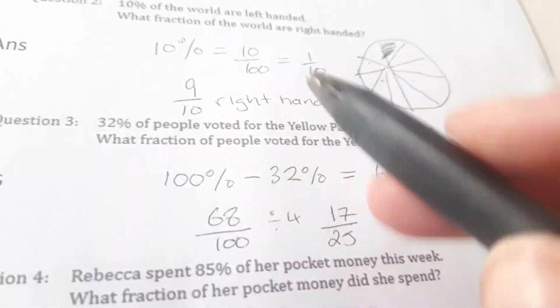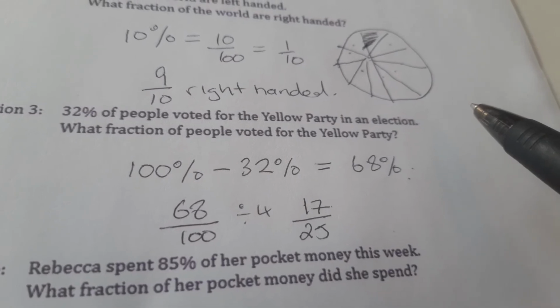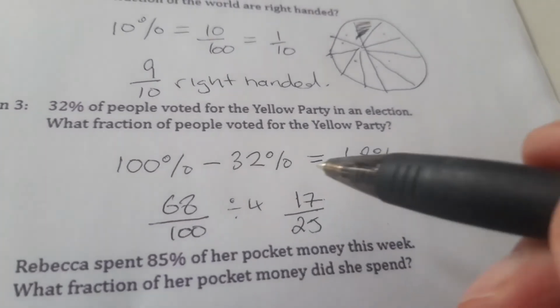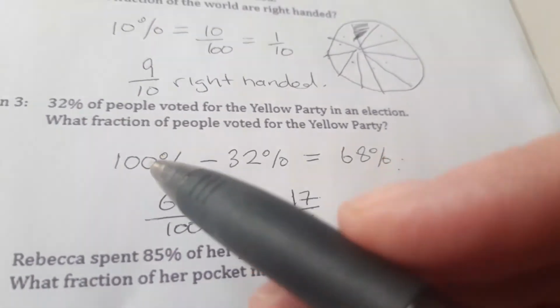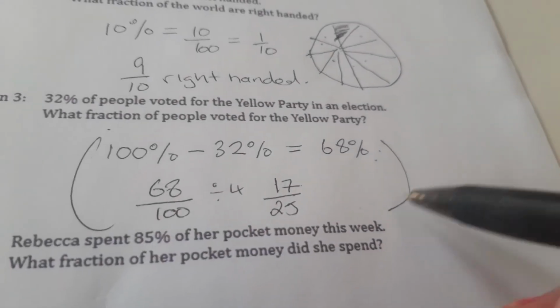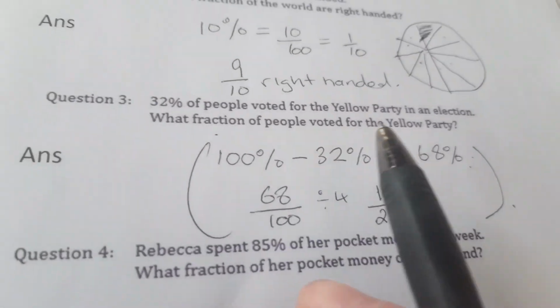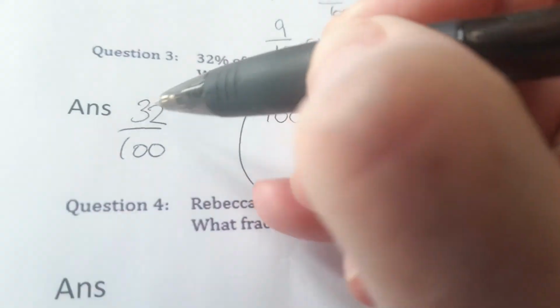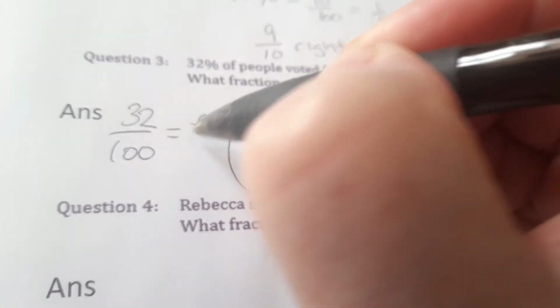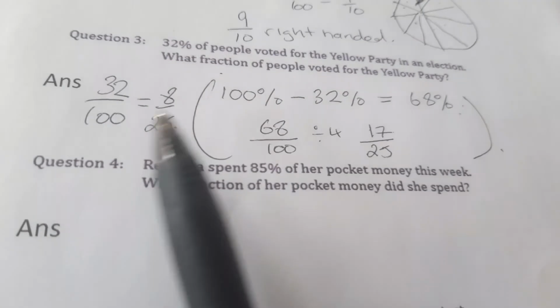So the fraction of people that voted for the Yellow Party, I've just done that all wrong. Sorry, that's the people that didn't vote for the Yellow Party. I've made that too complicated. So basically, we'll do it again. 32% voted for the Yellow Party. What fraction voted for the Yellow Party? You just do 32 over 100. Divide them both by 4. 8 over 25. Sorry about that, folks. And you'll notice that the 8 and the 17 add up to make 25. So the whole thing.